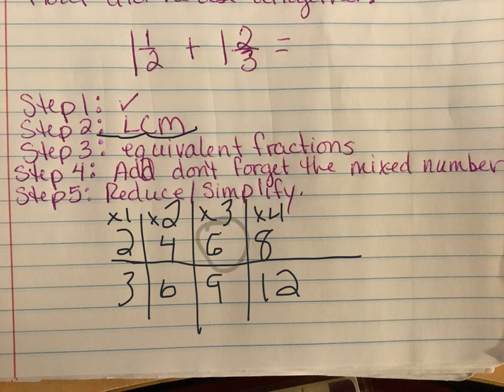So we have our lowest common multiple table done, but we have to find our LCM. So here we have 6 and 6. So our lowest common multiple for this one is going to be 6. So we're going to continue on to our next step, which is we need to get some equivalent fractions. So I'm going to come over here. I'm going to say, okay, well I have 1 1/2 and I need to get that bottom number to 6. That's my lowest common multiple.